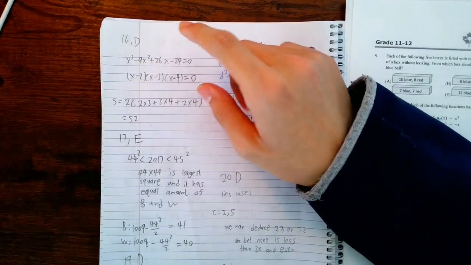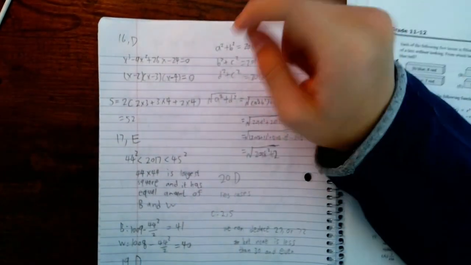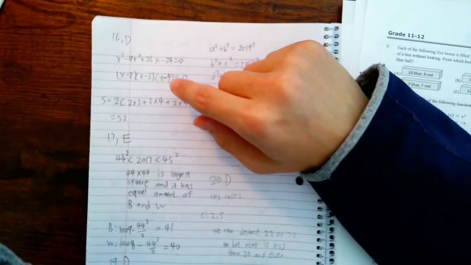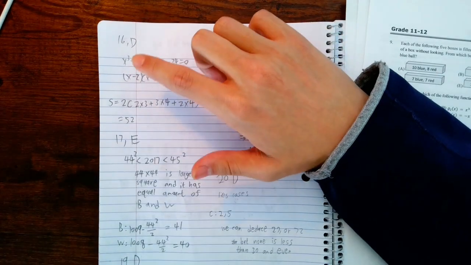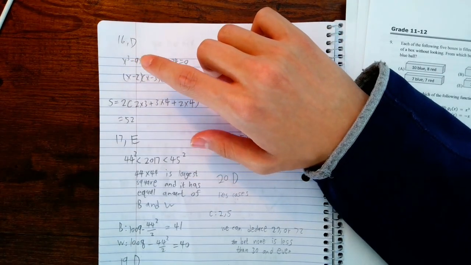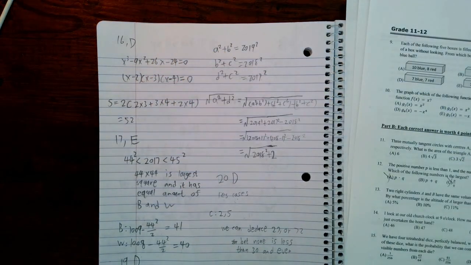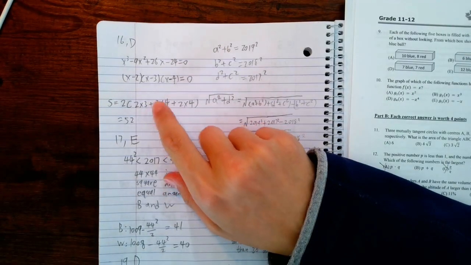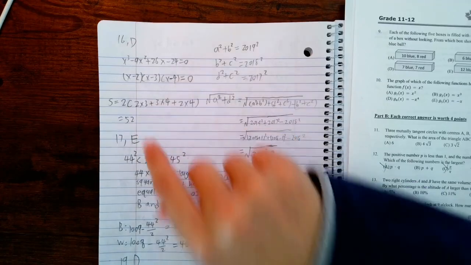We're just finding the roots, and you first try some random integer solutions, and you're going to be able to factor the whole thing, and you're going to find the side lengths to be 2, 3, and 4. To find the surface area, you just need to take each face and multiply by 2, which gives us 52.